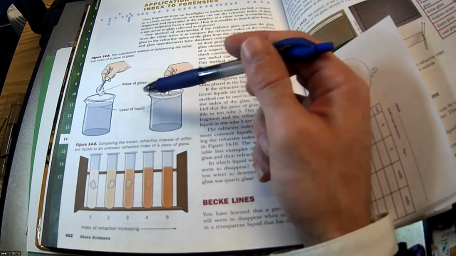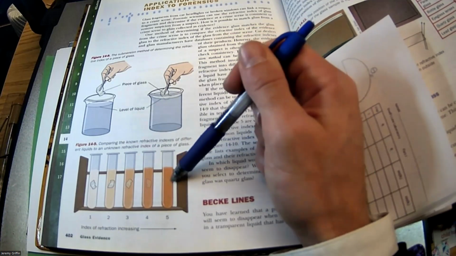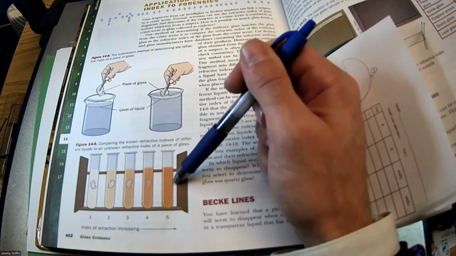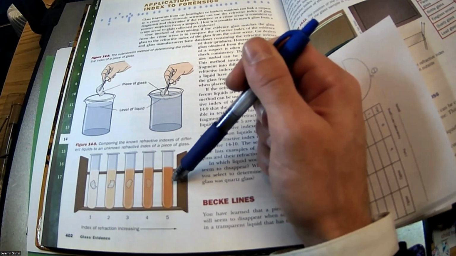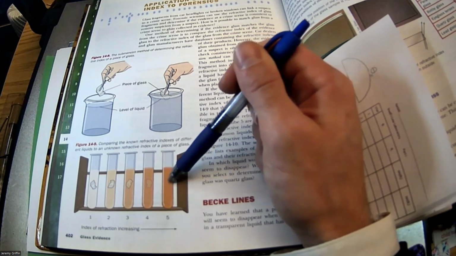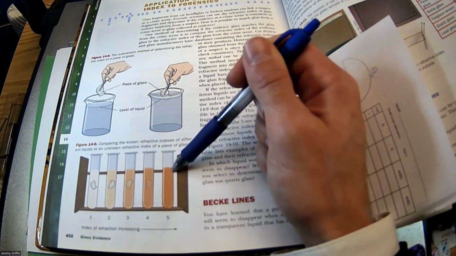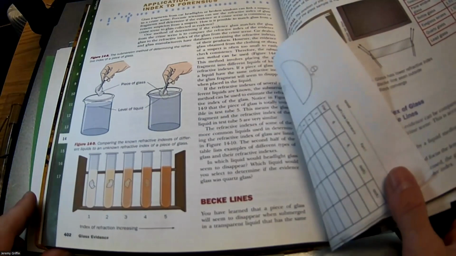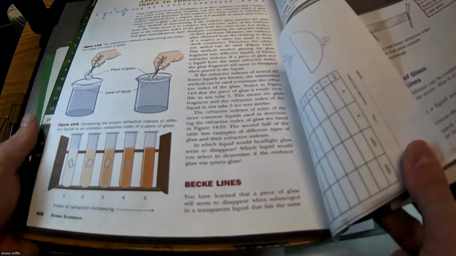Then at the moment the glass goes invisible, like this last one, completely invisible, it looks invisible because there's no refraction, so the light just goes in a straight shot through it. That means the index of refraction of the glass matches the index of refraction of the liquid. You say, oh, it's exactly 1.53, and then they can match it to whatever sample it came from. You guys get how that works? All right.